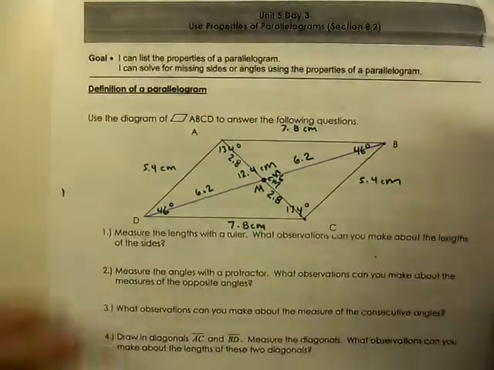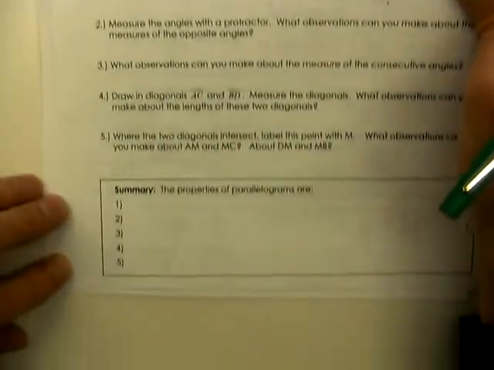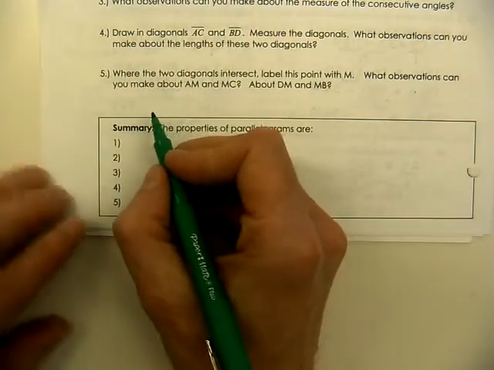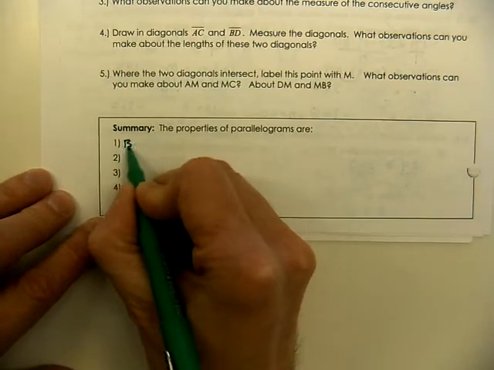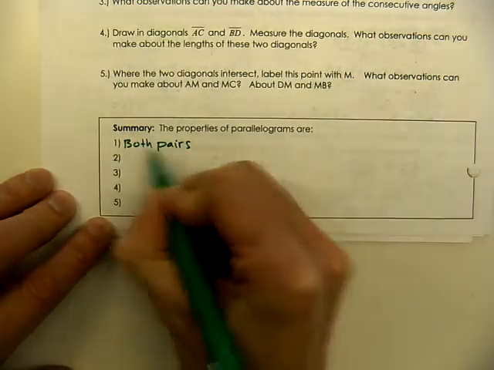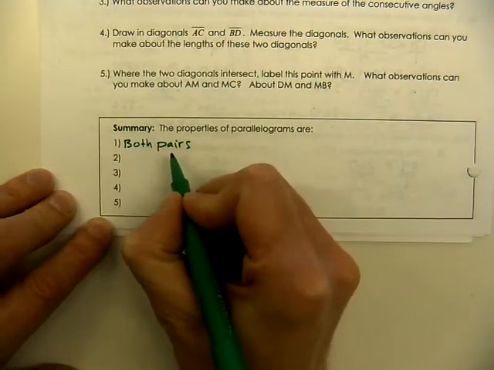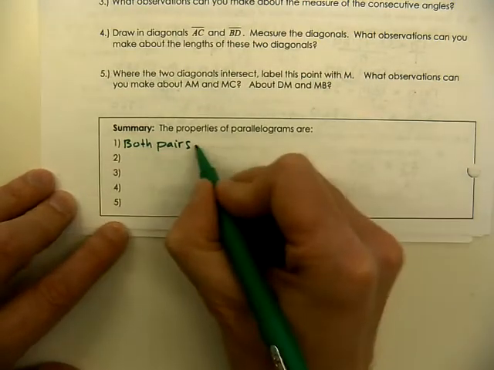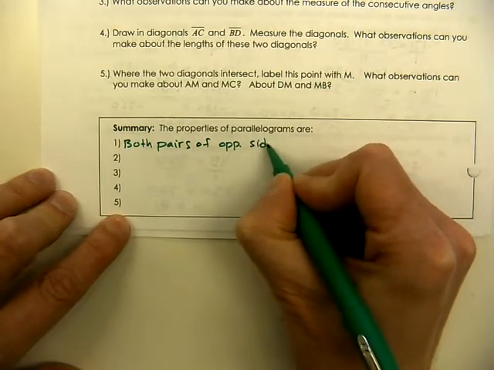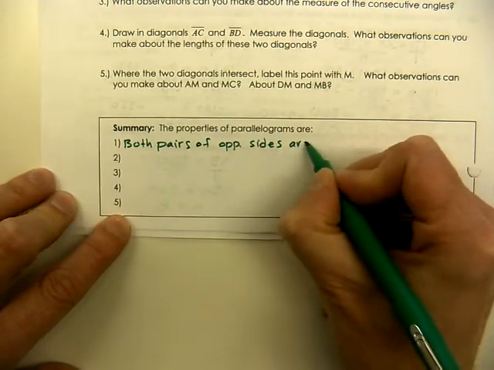So we're going to summarize all of those properties in the box below. These are the properties of a parallelogram. And notice the phrasing here. We start off by saying both pairs. So we can indicate exactly how many times we're seeing this pattern. Both pairs of opposite sides are parallel.